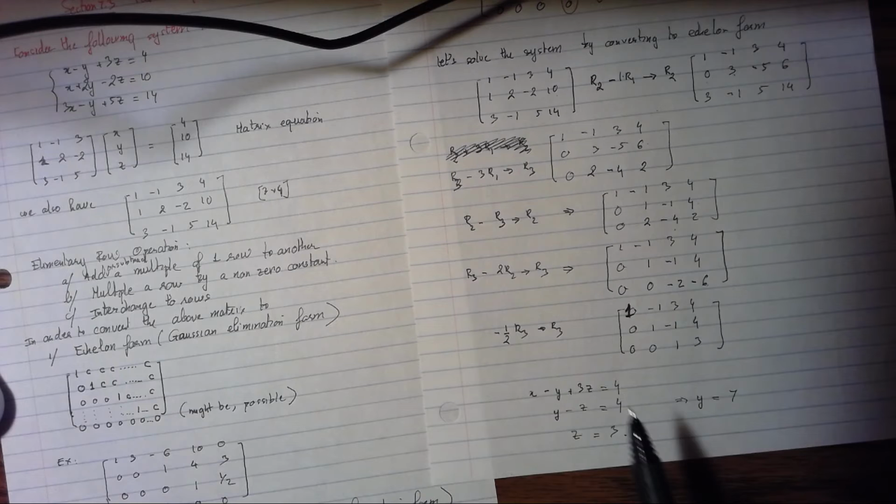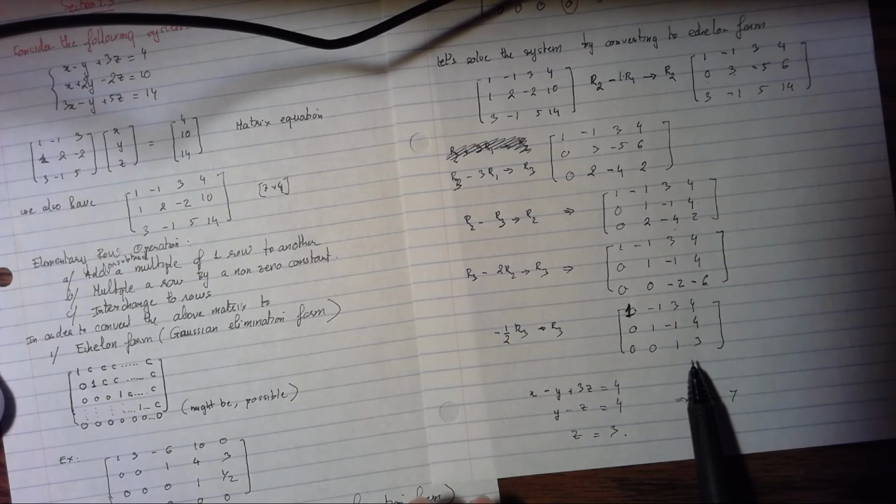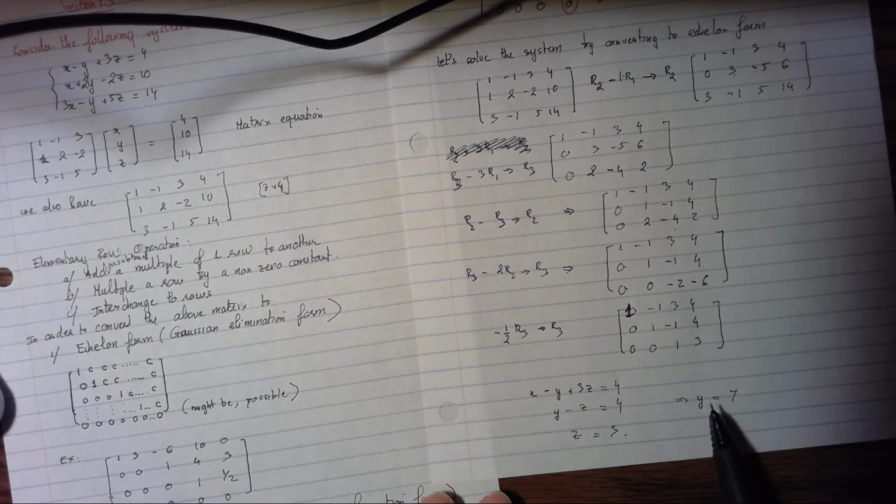Sometimes it depends on how you apply elementary operations. The matrix you get at the end will be a little different from each other. Maybe your matrix could be different from your friend's matrix. However, the final answer is always the same.